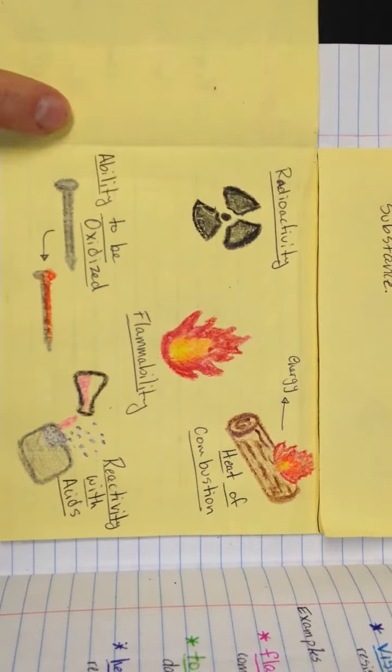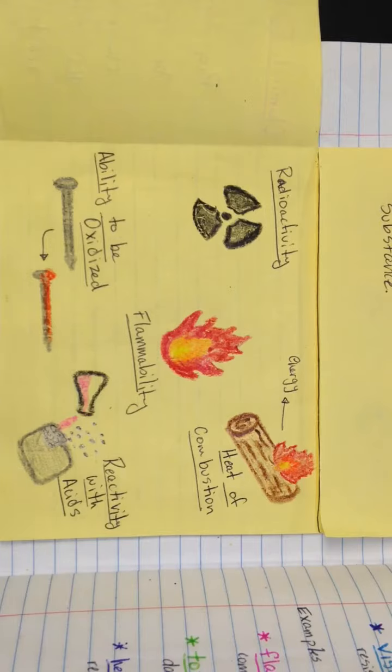On the bottom we have chemical properties. Chemical properties are properties that can only be observed during a chemical reaction. And of course, any time that we have a chemical reaction, we are going to change the identities of the reactants. So these properties are ones that in order to observe them, we have to actually change what the substance is. Some examples inside would include radioactivity.